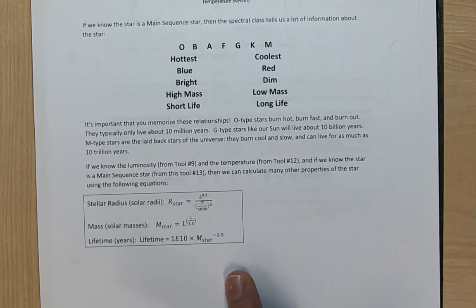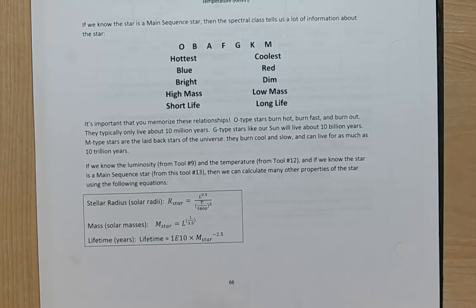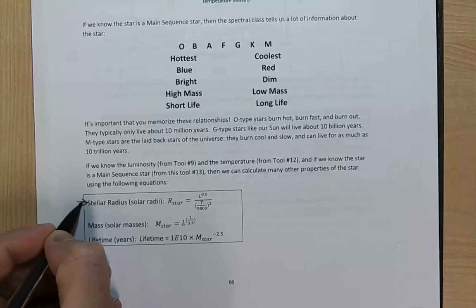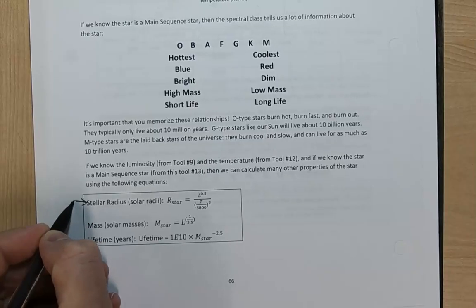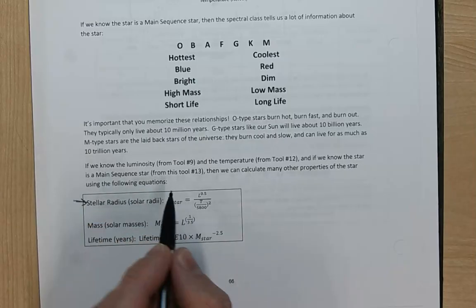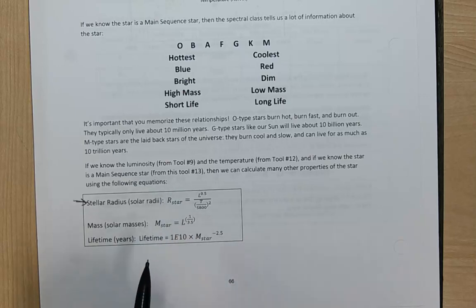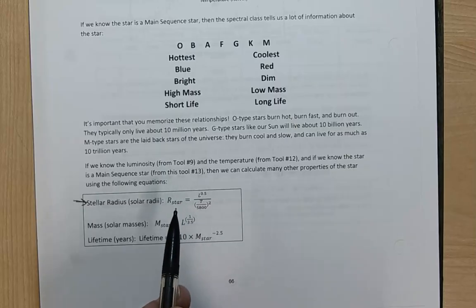Okay. So if we know the luminosity and the temperature, what else can we figure out about these stars? Well, this is true for all stars, right? That all stars have a relationship between the radius, the luminosity, and the temperature like this, where if you know the luminosity and the temperature, you can calculate the radius of this star, and this equation is laid out in solar units.